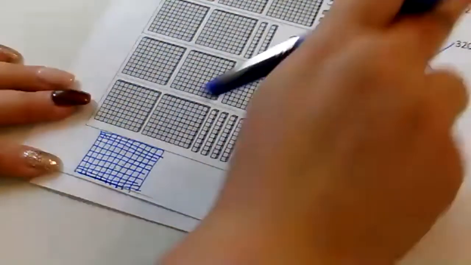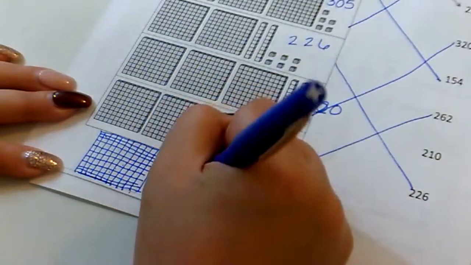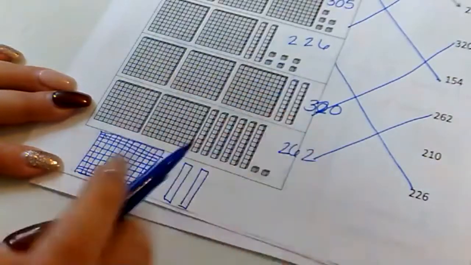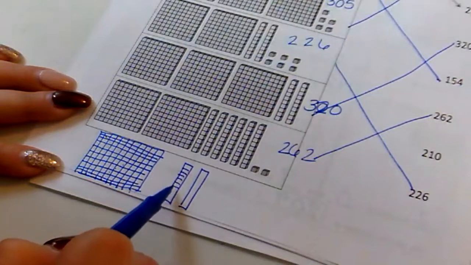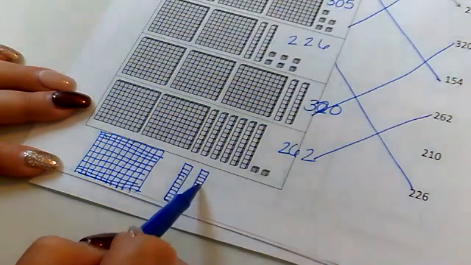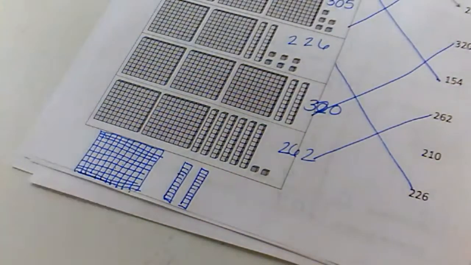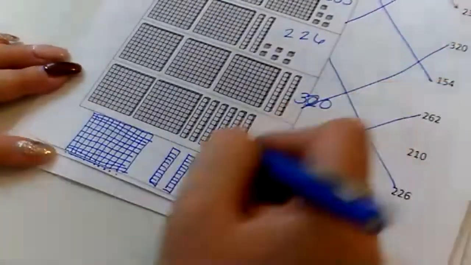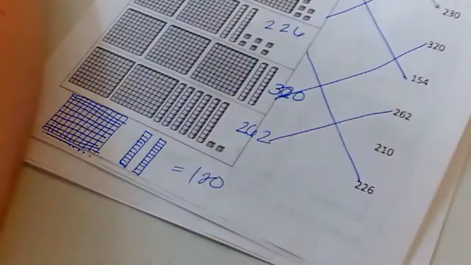So I have 1 flat, and then I have to have 2 rods. And they each have to have 10. 1, 2, 3, 4, 5, 6, 7, 8, 9, 10. 1, 2, 3, 4, 5, 6, 7, 8, 9, 10. There we go. So now I have 120. And that's it. Wow. That just knocked it out.